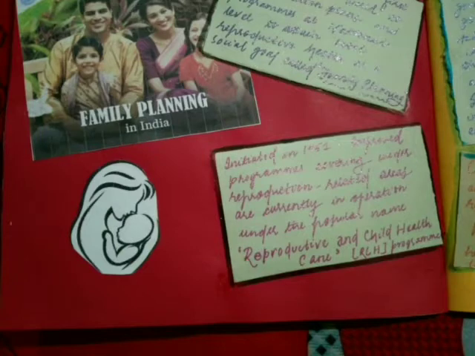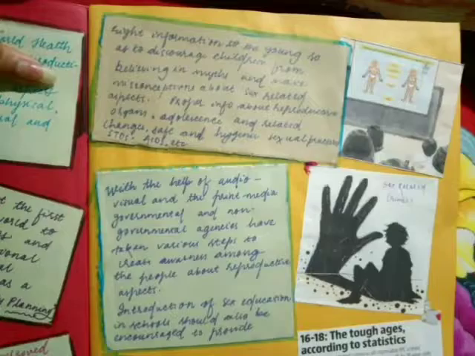Initiated in 1951, improved programs covering wider reproduction related areas are currently in operation under the popular name RCH program. Creating awareness among people about various reproduction related aspects and providing facilities and support for building a reproductively healthy society are the major tasks under the programs.